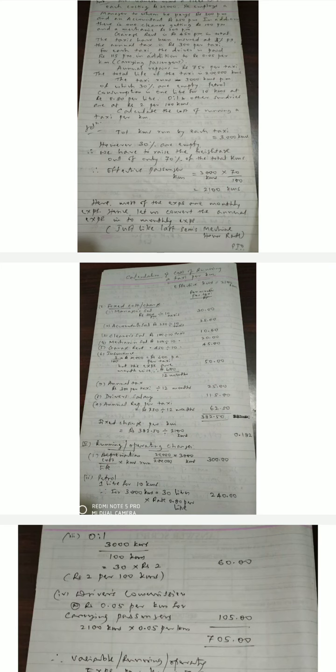Hope you concur with me if I say that the manager's salary is a standing charge, in the sense that whether the taxi runs or not, the manager must be paid his predetermined monthly remuneration. He is paid a monthly salary of rupees 300 per month.